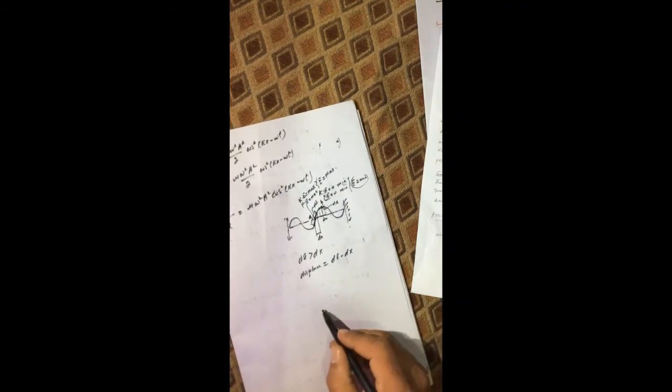Now I will discuss how energy is transferred from one point to another during wave motion. For that I will consider the same case again.